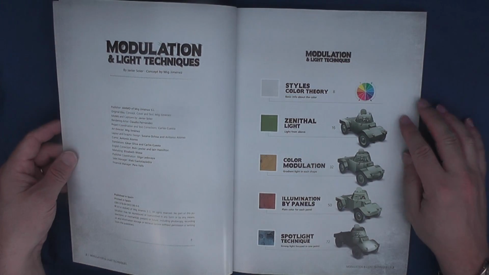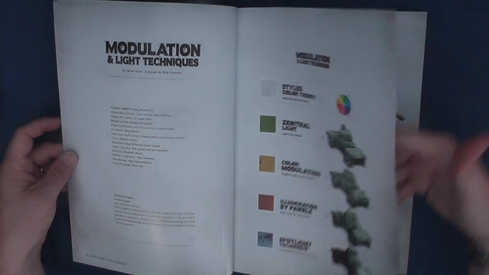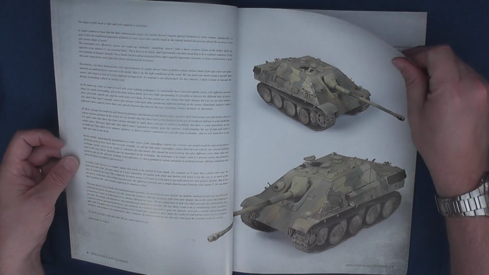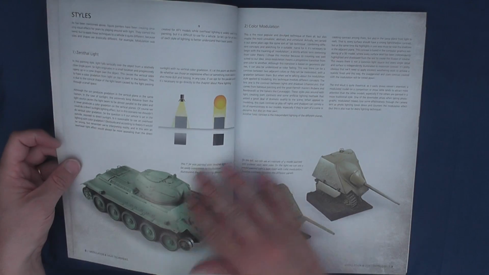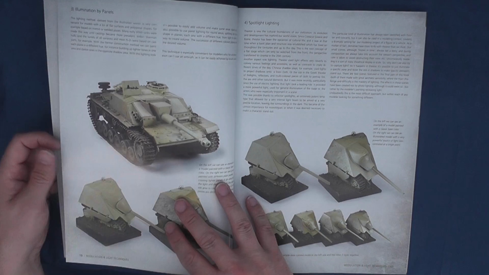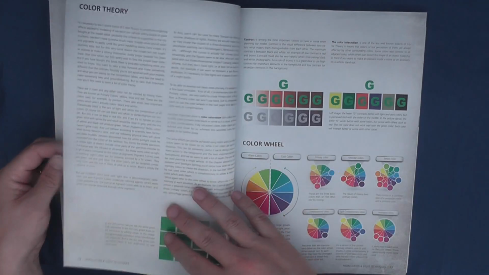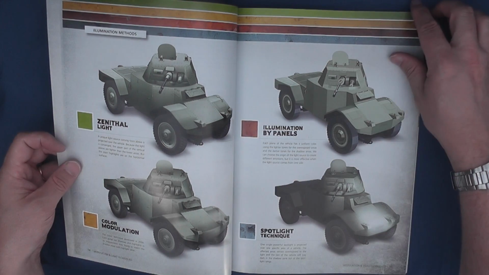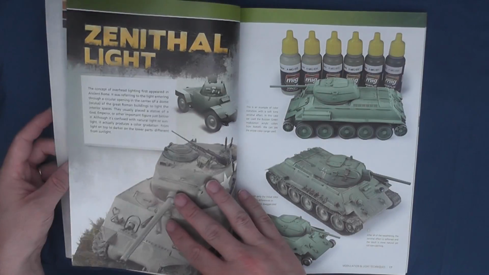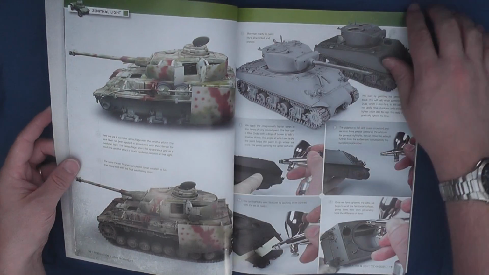After a preface, MIG Jimenez sets the scene for the text that follows, namely that since painting is essentially a subjective exercise, we are at liberty to interpret the effects of light and colour, so long as these do not significantly deviate from or otherwise distort the historical record. In other words, your T-34 will always be green, but just how green, what shade or shades of green, is entirely down to you.